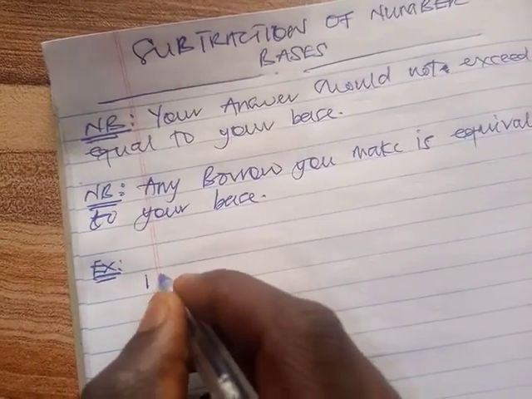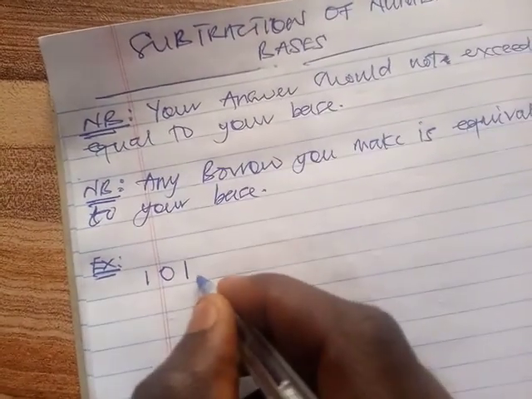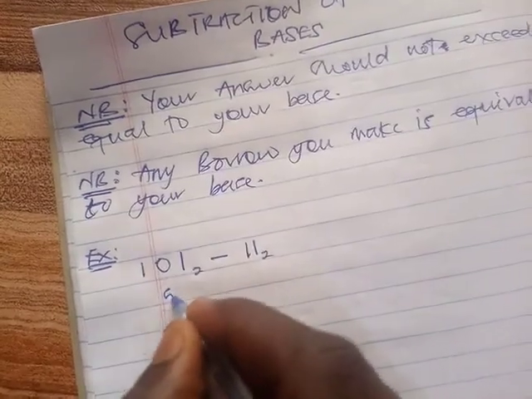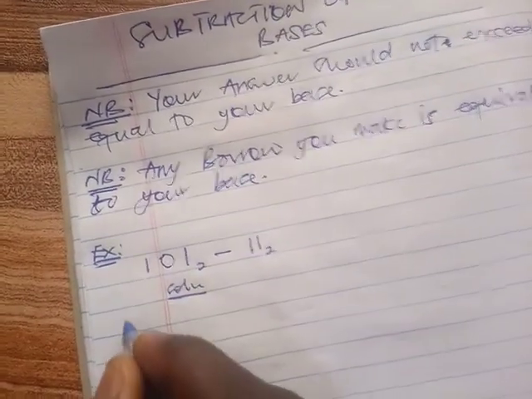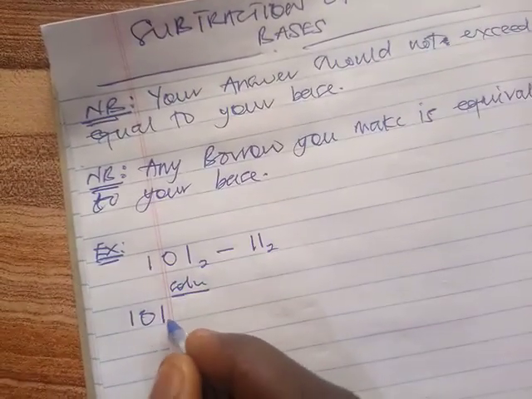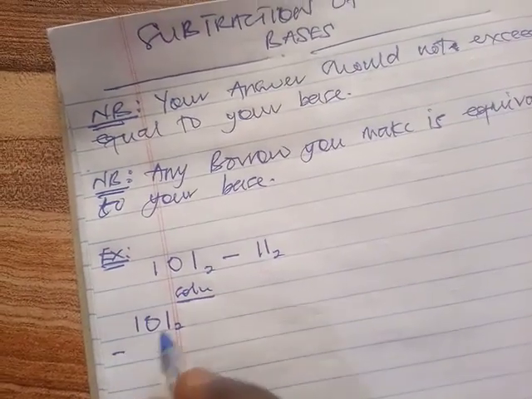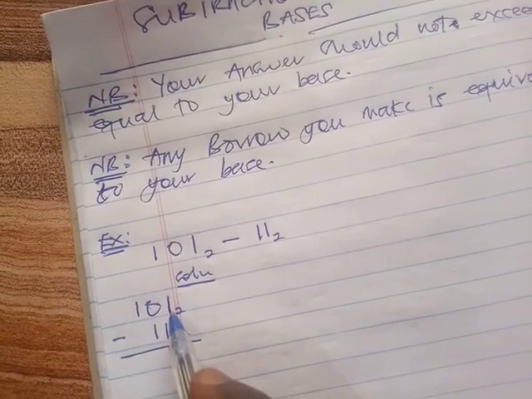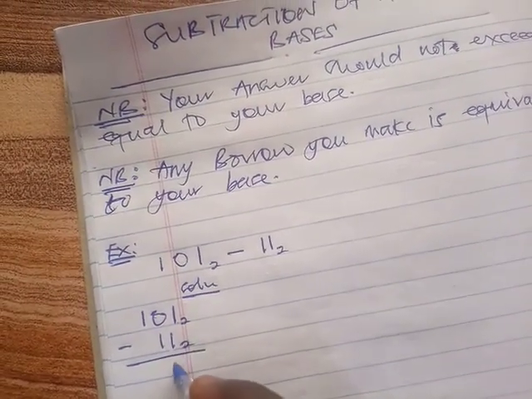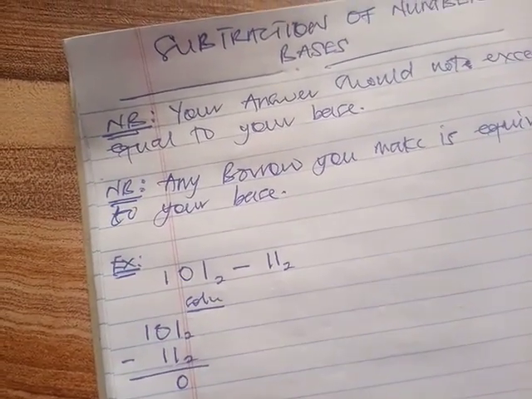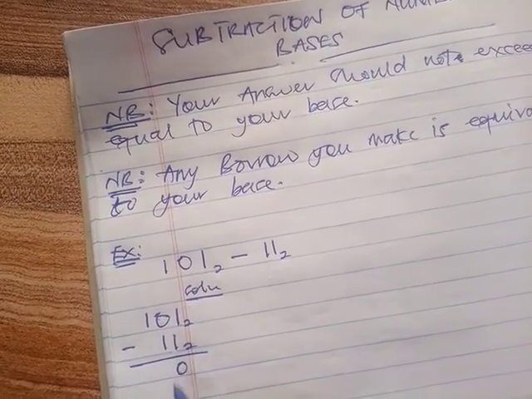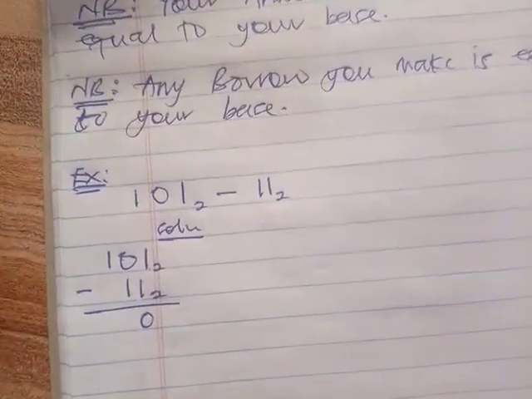Let's say 101 base 2 minus 11 base 2. 1 minus 1 is 0. So you can calculate that 1 minus 1 is 0, and 0 is no more than the base. So we write the answer as it is.